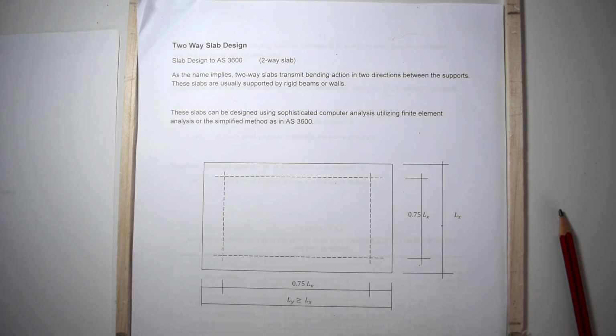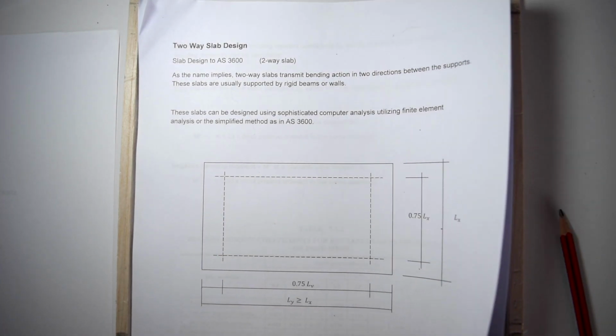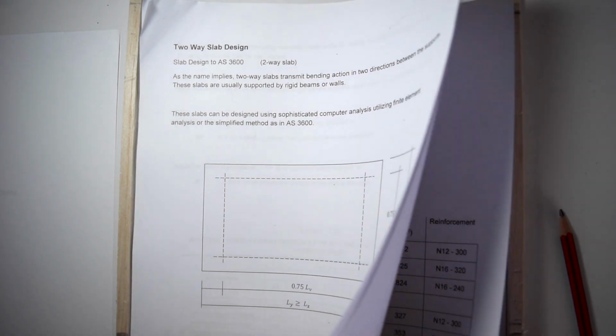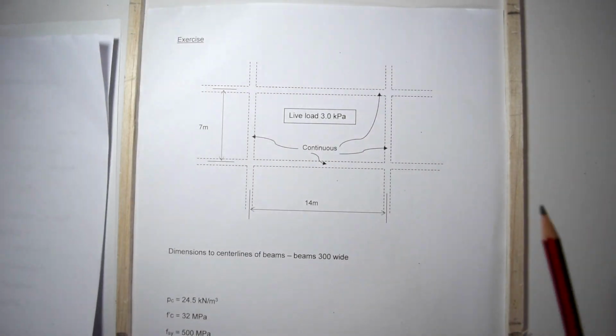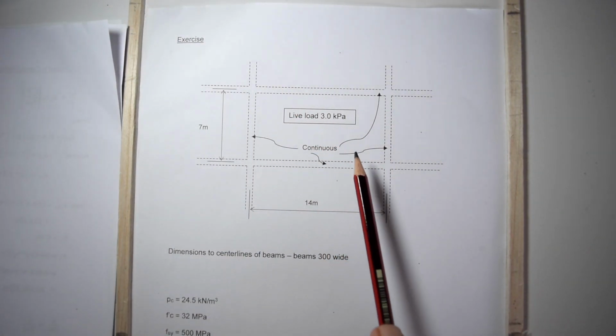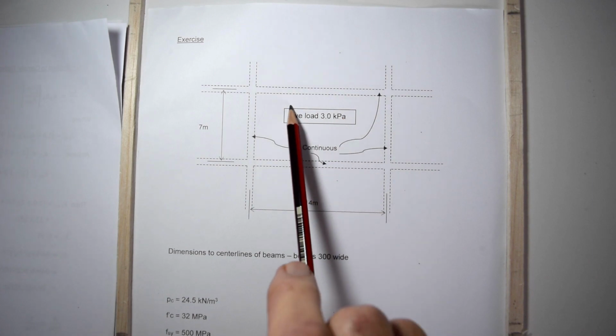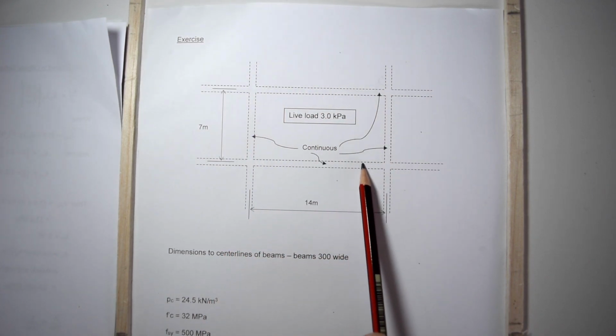I mentioned that when we did the one-way slabs last week, but I'll show you what the slab looks like. There is a typical plan view of a two-way slab, and these are the peripheral beams.